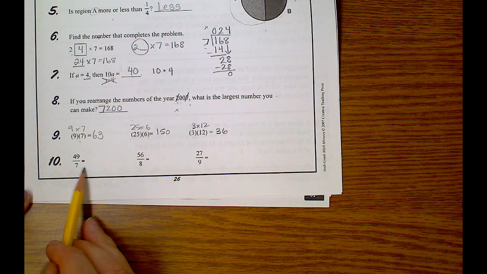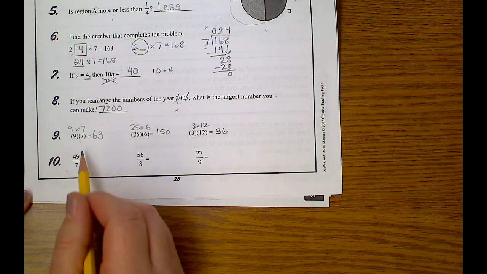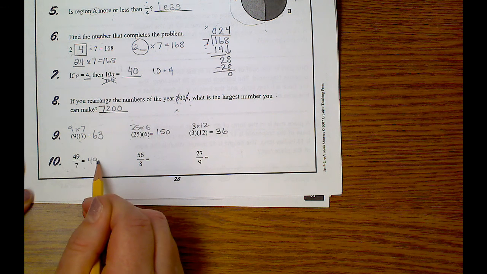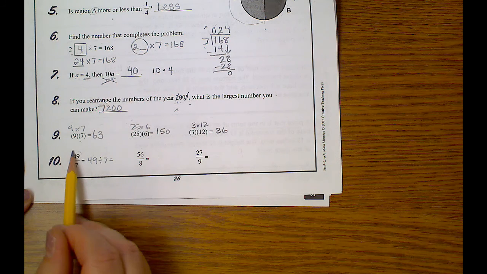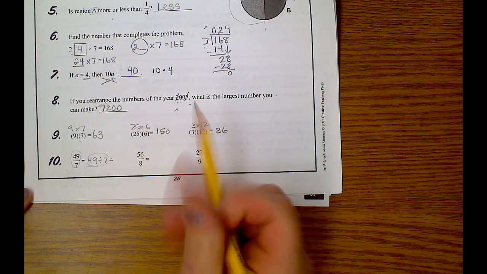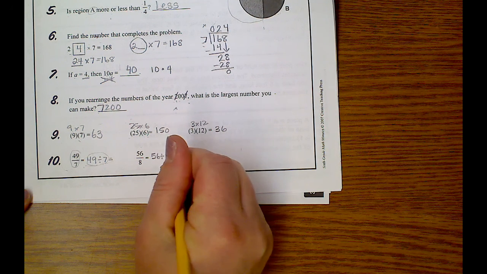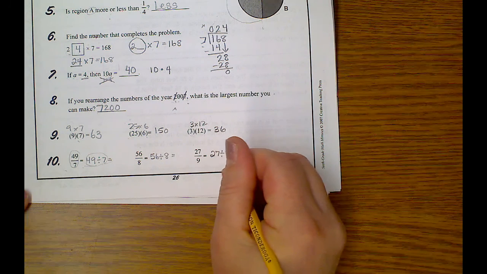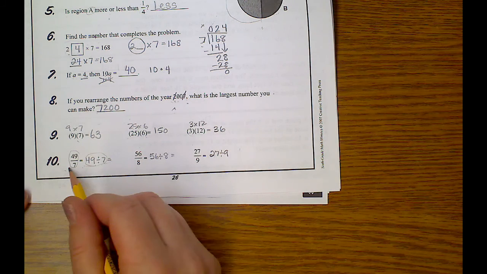This one is actually another way to see a division problem. The way you would enter this into your calculator would be 49 divided by 7. This problem is equal to this problem, so that actually can stay that way. This one would also be 56 divided by 8. This one would be 27 divided by 9. These are all the same, equal the same thing right here. So this is the same as that.